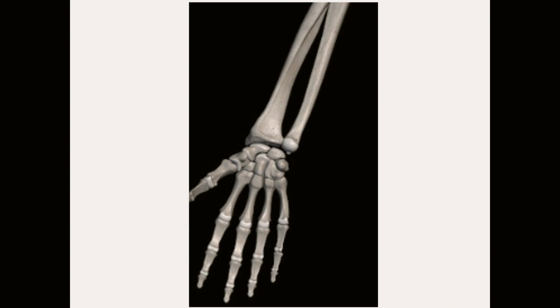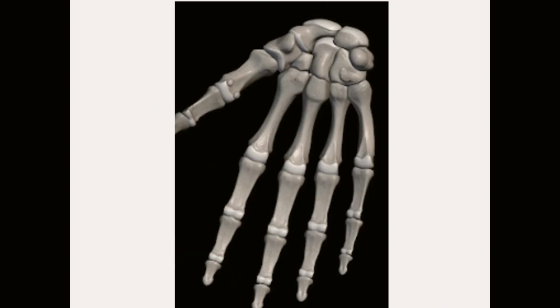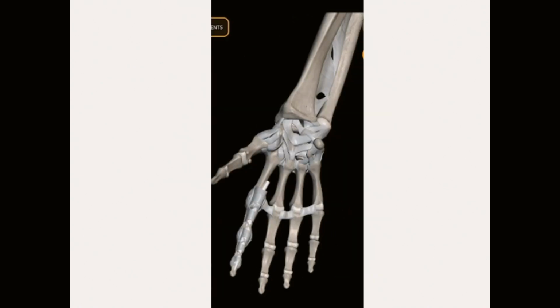You have the bones: the radius and ulna, and then the carpal bones, the proximal and distal rows, the metacarpals and the phalanges. These are the bony structures. Functionally, you have 3 bones in the proximal row and 4 bones in the distal carpal row. Then there are a lot of ligaments.